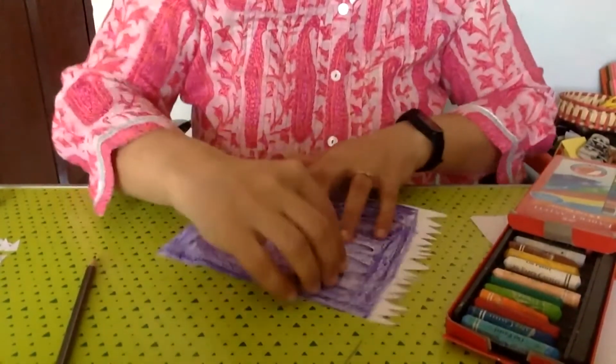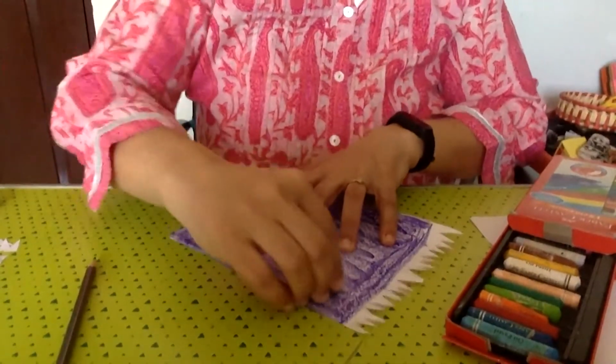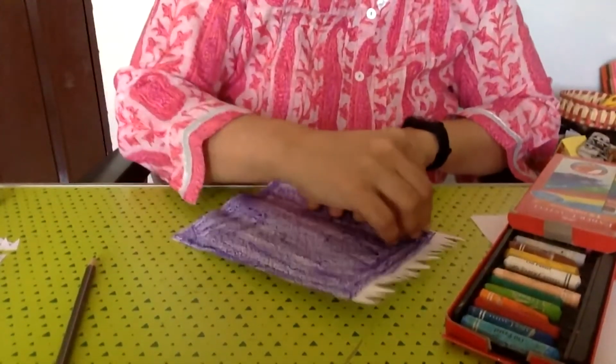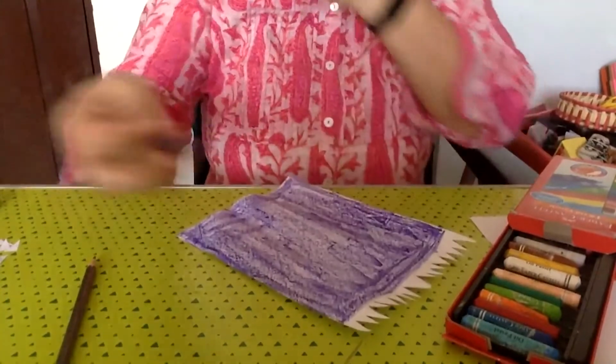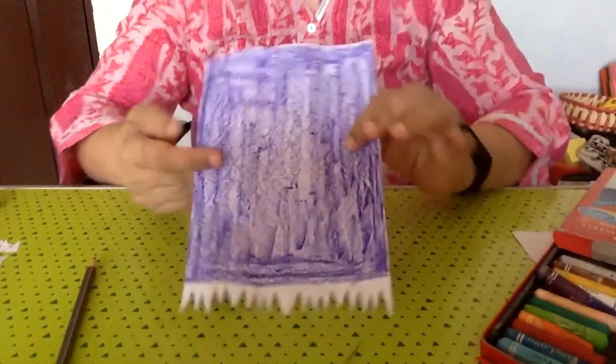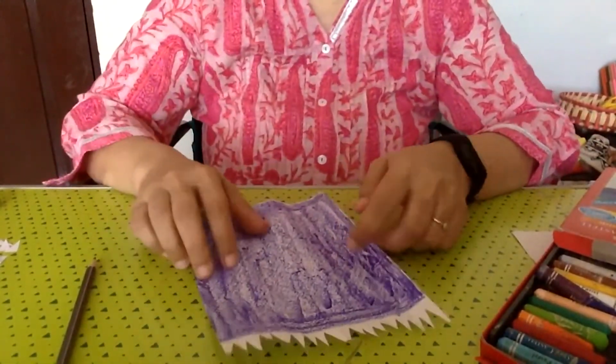There. I'm making it only one color. You could make it any other color of your choice or even a multicolored dragon. There. I have colored it purple.